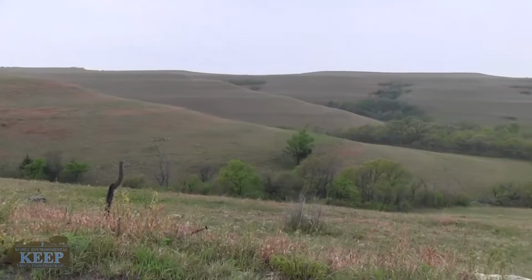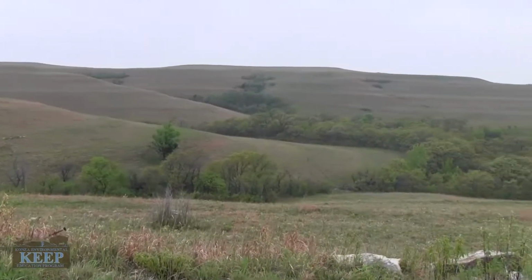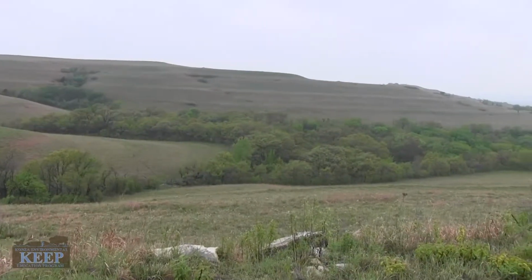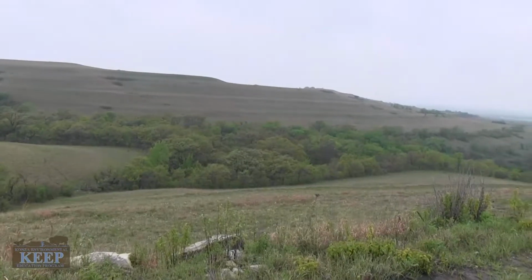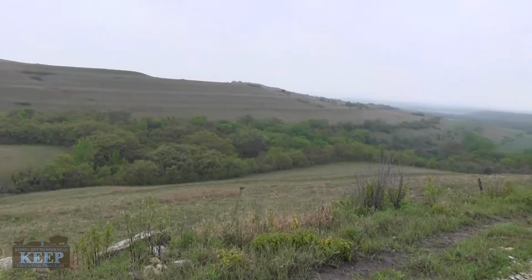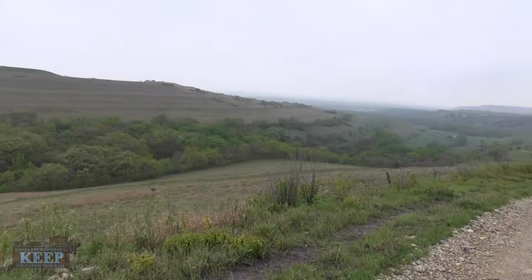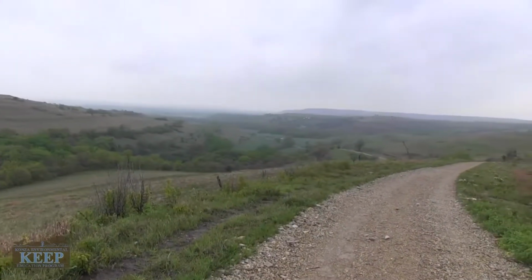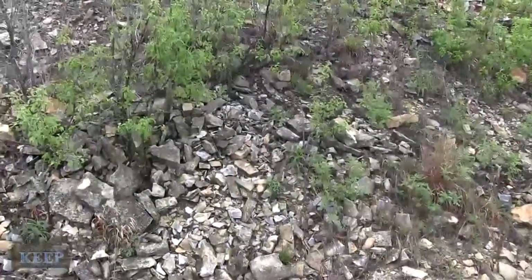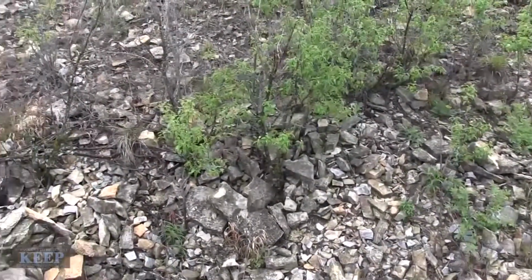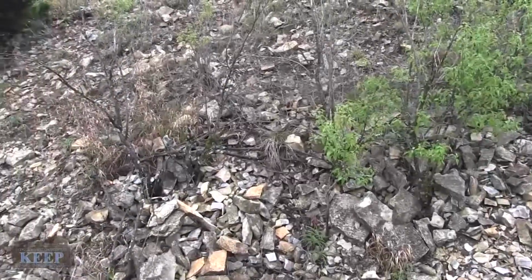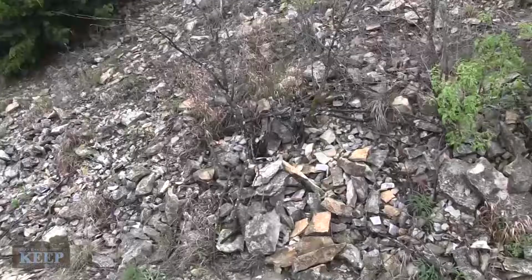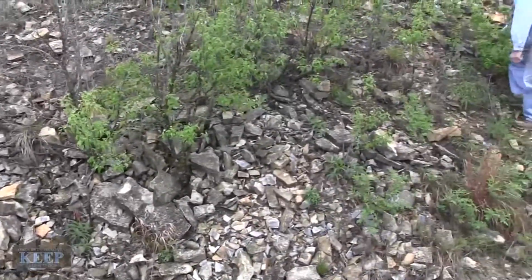This is a panoramic shot that shows the shale and limestone layers. This is the 3 Mile limestone layer. There's a lot of chert, a lot of flint in it. Is there a cause for it to be more blocky?